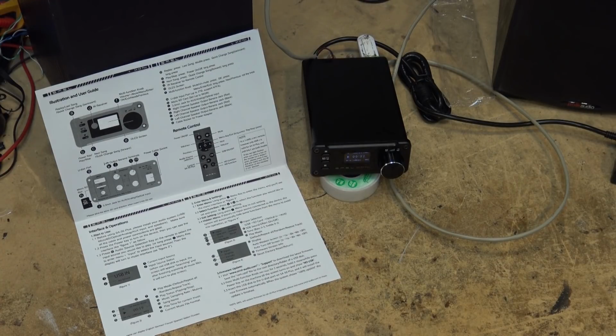That's basically it. I know what you guys want to see. You guys want to see what's inside this thing. So let's take this unit apart and see what makes it tick.